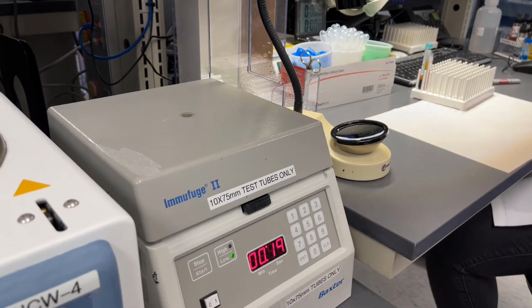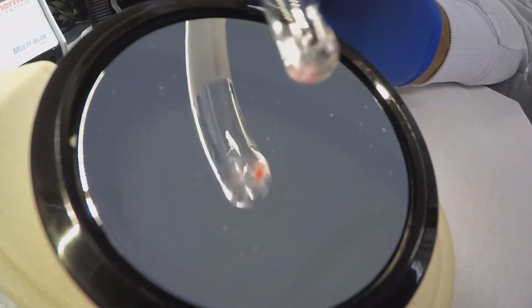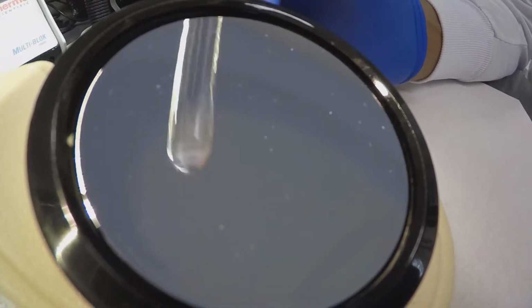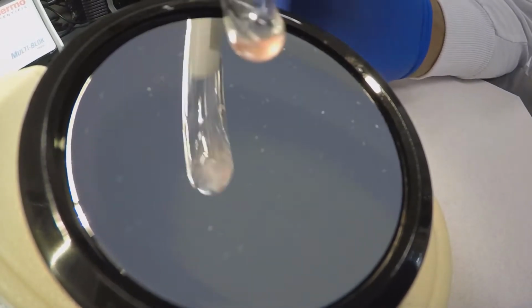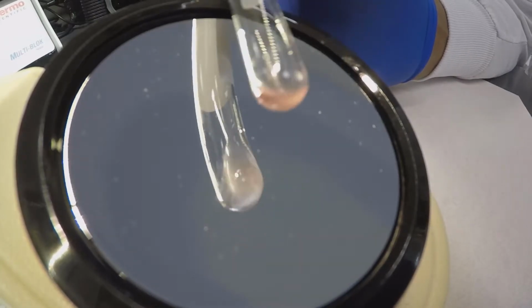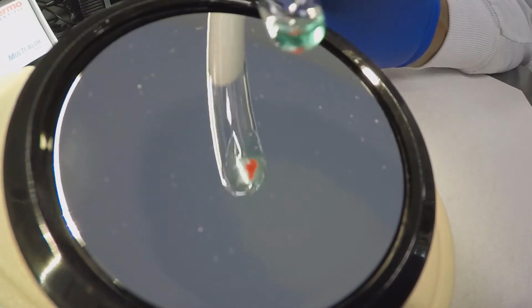These tubes are centrifuged and read macroscopically in the optical aid, followed by a microscopic reading at 100x, utilizing a light microscope. Macroscopic and microscopic agglutination must be absent in the control tube in order for the DAT result to be both valid and reportable in the laboratory information management system.